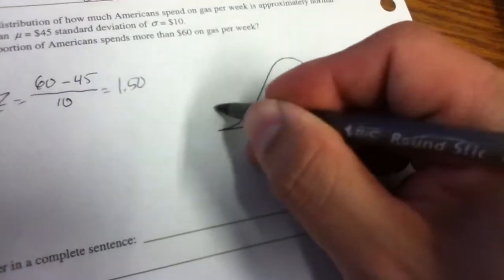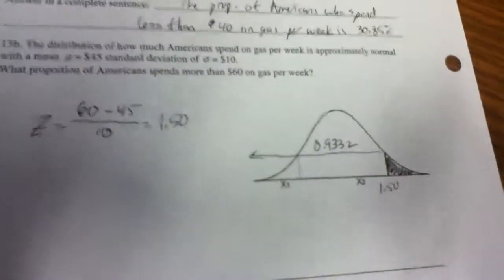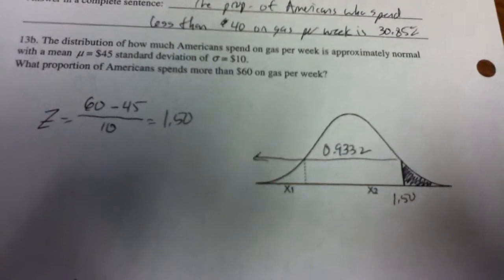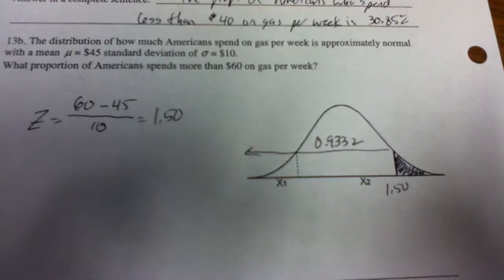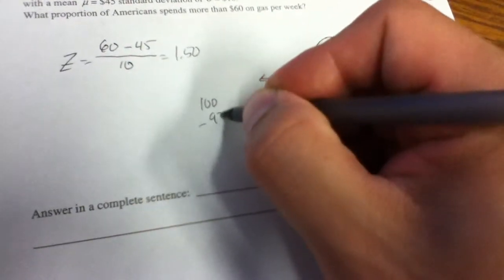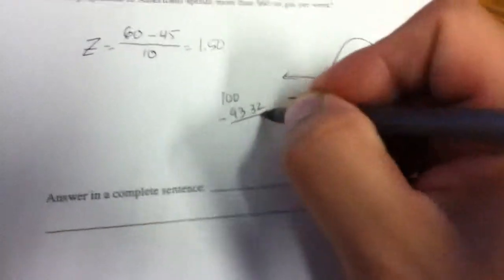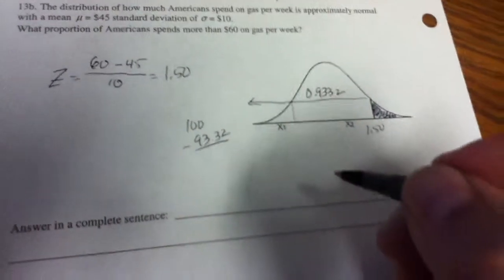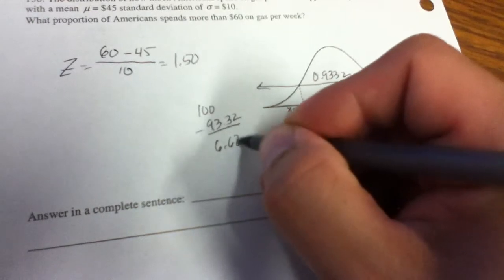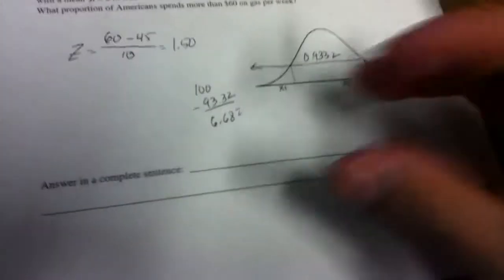When we go to the table, the positive table, look up 1.50. We find the table gives us 0.9332. Remember, the table always tells us less than, but in this case we want more than. So we're going to subtract from 100. We change it to a percent, 93.32%. Subtract from 100, we get 6.68%.